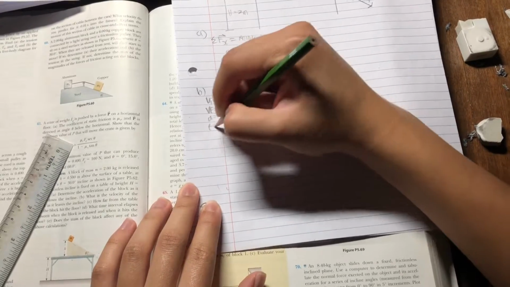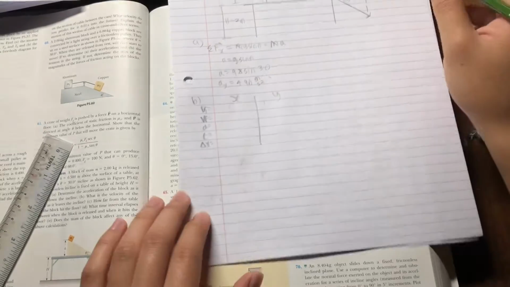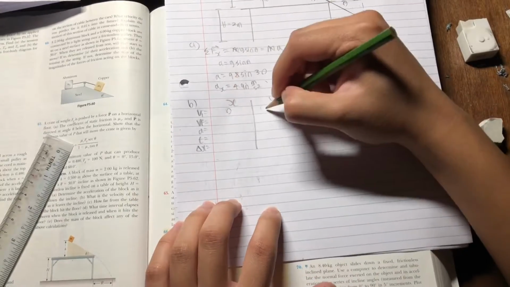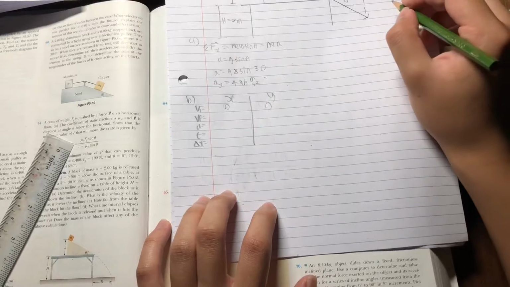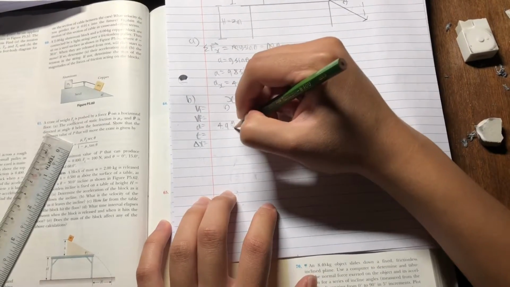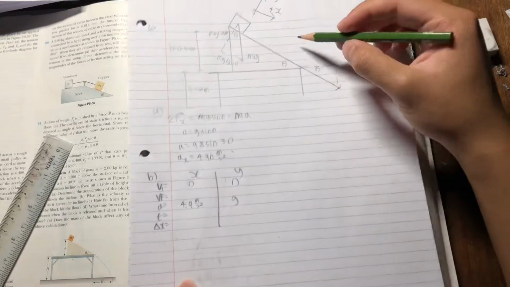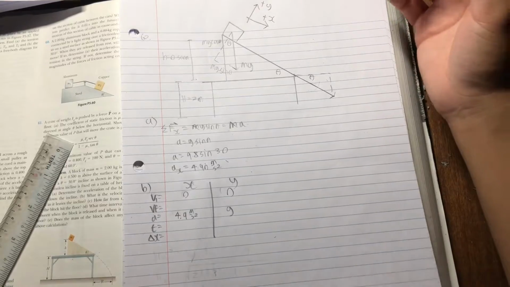So let's write out our givens, in the x and in the y direction. Since it is released from rest, initial velocity is 0 for both x and y. And you know that acceleration in the x is 4.9 meters per second squared. And for y, it is simply g, because this is frictionless and it's like dropping a block in midair.